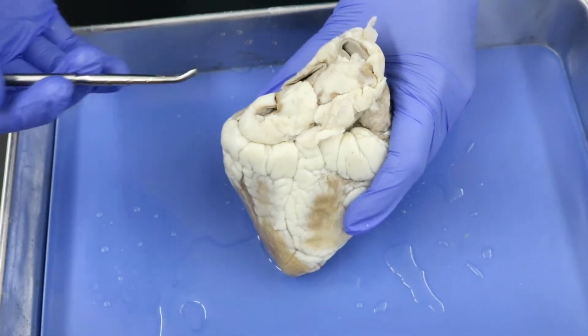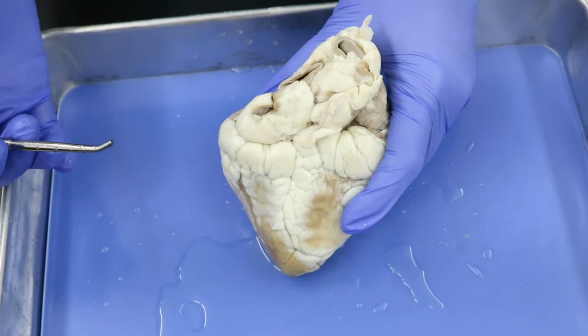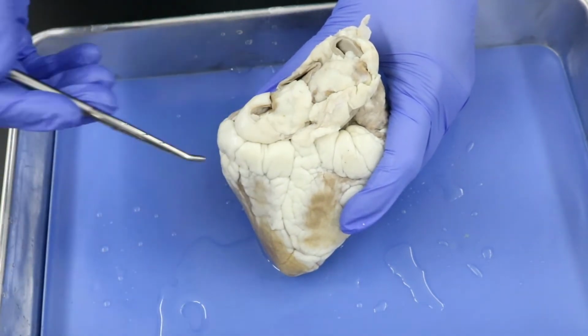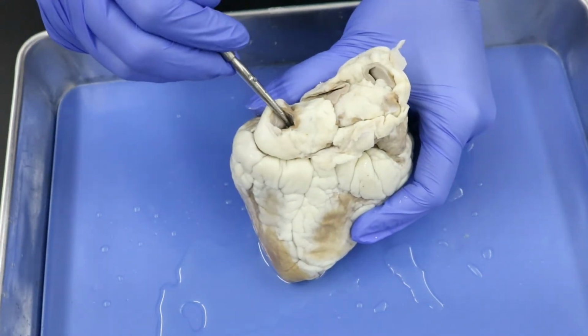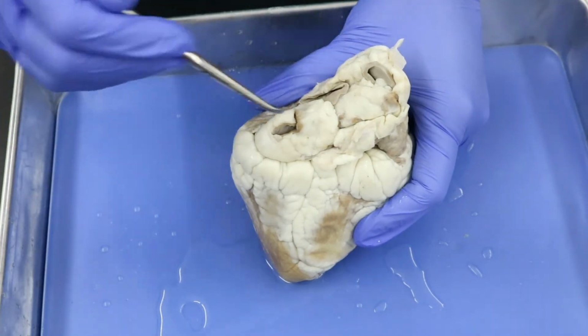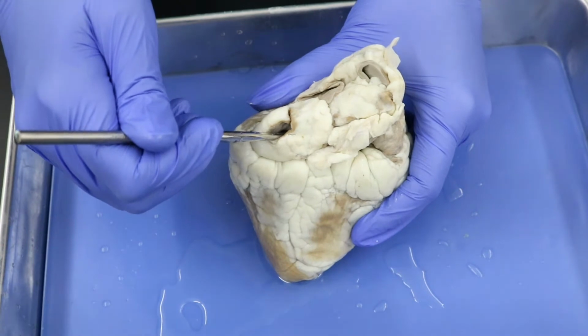So at this point, pulmonary still means lungs. They are returning the blood to the left atrium after it's been oxygenated. We're still on the posterior aspect, and you see this opening here is going to be where the pulmonary veins from both the right and left lungs are going to return into the left atrium, okay?